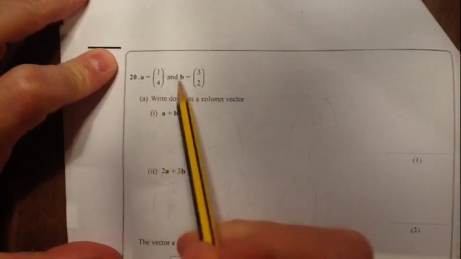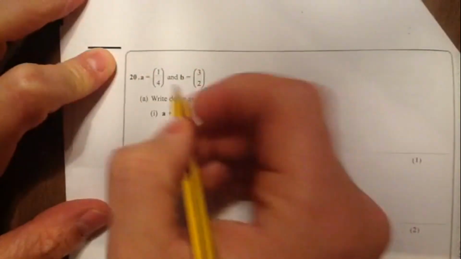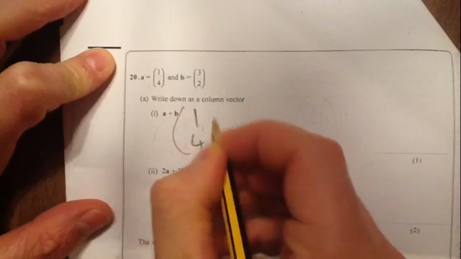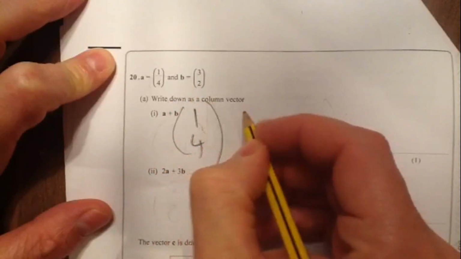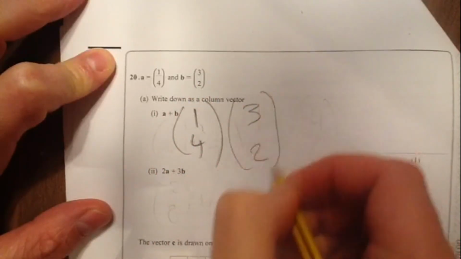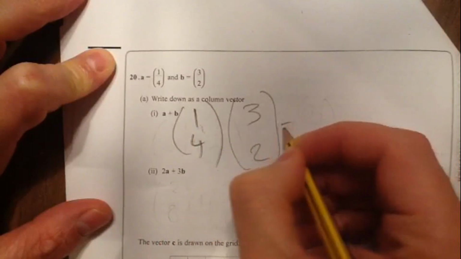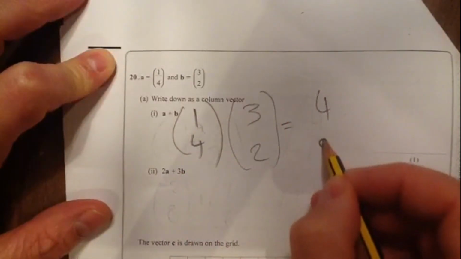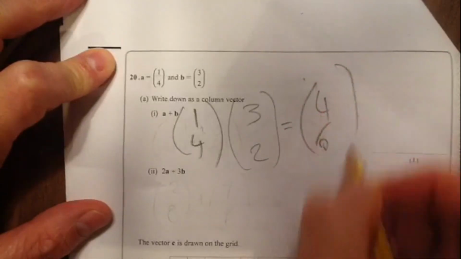A equals (1, 4), B equals (3, 2). Write down this as a column vector. A plus B, A is 1 over 4, so (1, 4). B is (3, 2). We're adding them, so you just add the top, add the bottom. So 1 plus 3 is 4. 4 plus 2 is 6. So the answer is (4, 6).